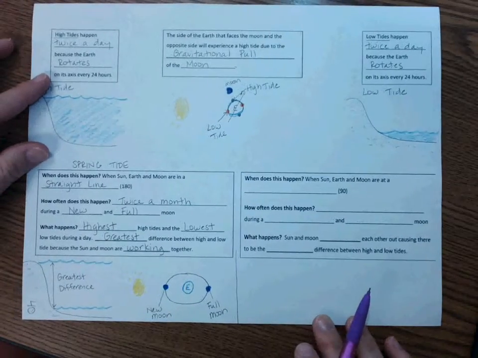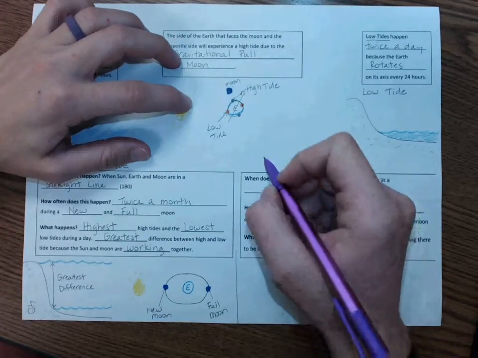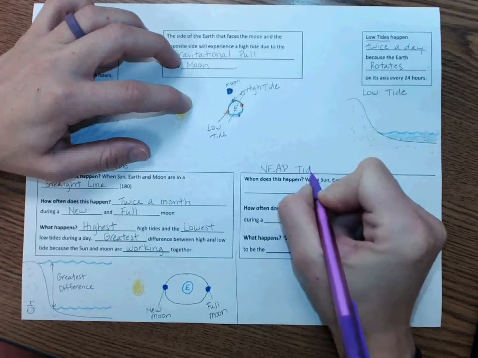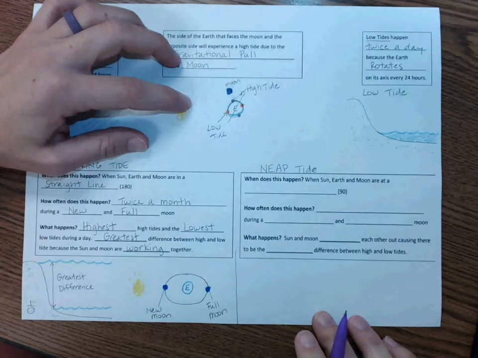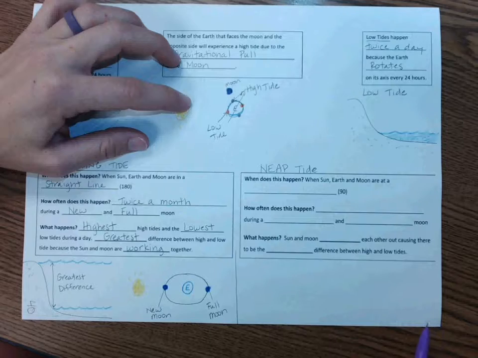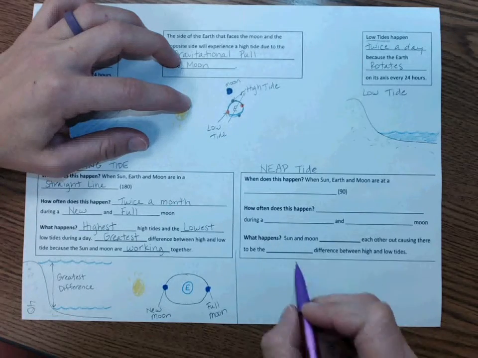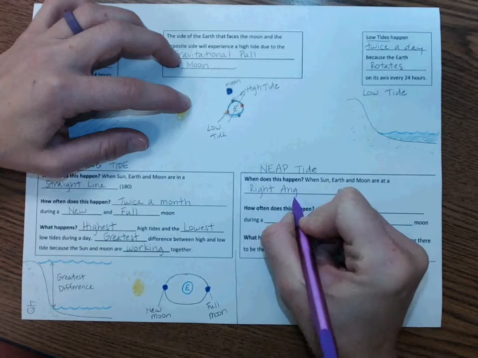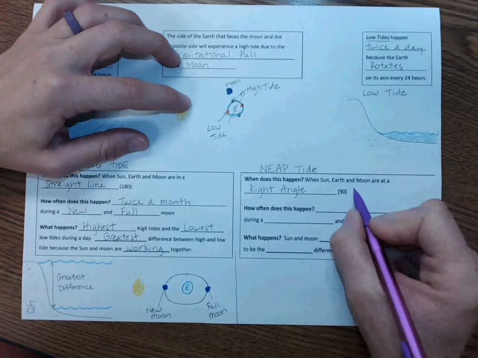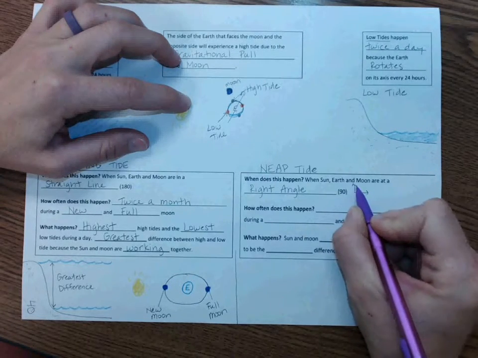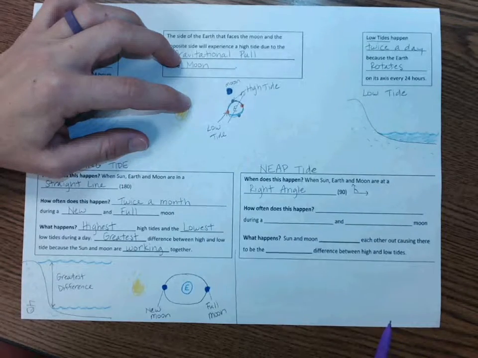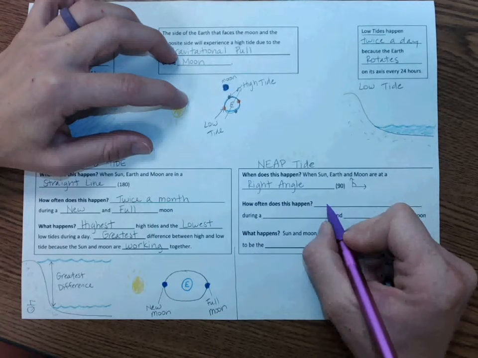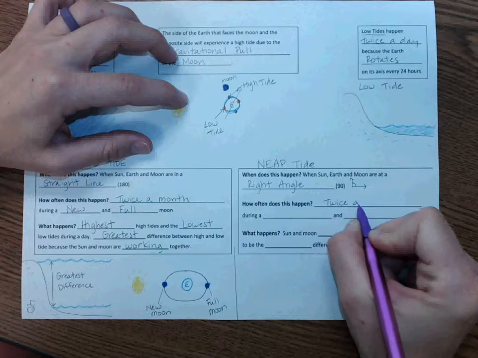So the other type of special tide that we have on the earth is called a neap tide. N-E-A-P. Neap tide. When does it happen? It happens when the sun, earth, and moon are at a right angle. That means they're at a 90-degree angle. That looks like this, in case you forgot from math. Okay. How often does this happen? It is also twice a month.